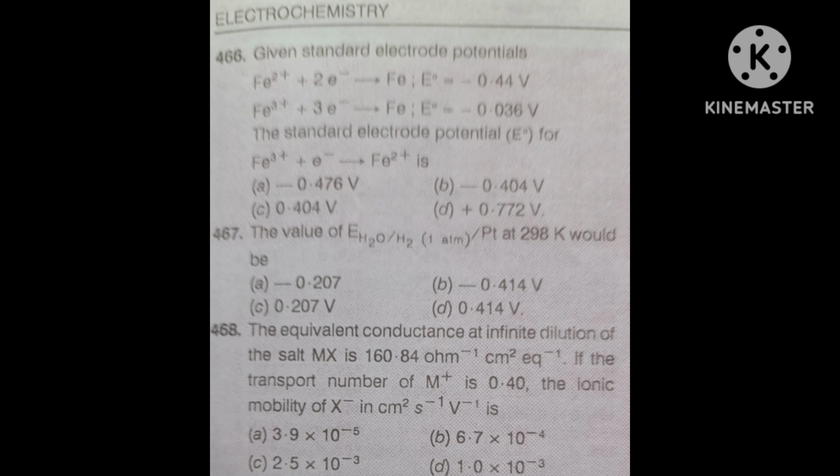Just think. Once more, I am reading the question. The value of the electrode potential of the given electrode, H2O oblique H2, the hydrogen gas electrode, with hydrogen gas pressure, which you can treat as concentration, of 1 atm at the platinum electrode at 298 Kelvin, would be: first, minus 0.207; second, minus 0.414 volt; third, 0.207 volt; fourth, 0.414 volt.